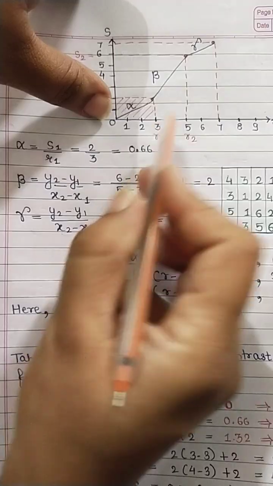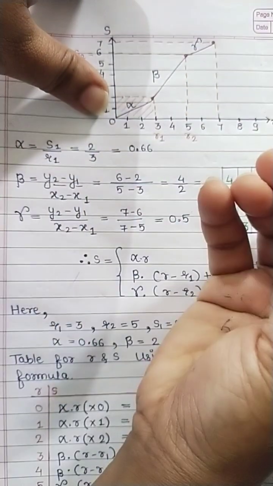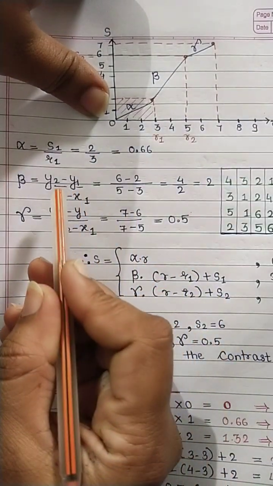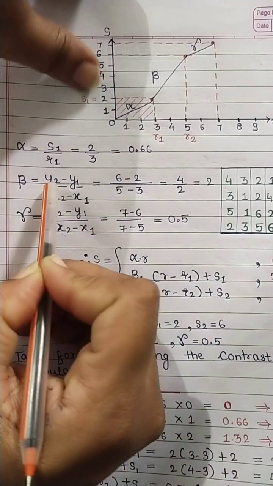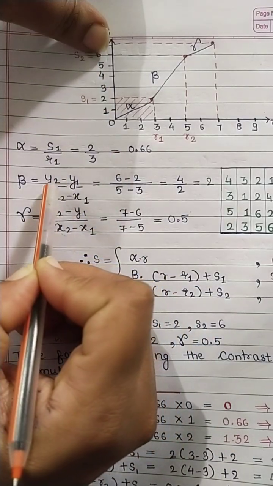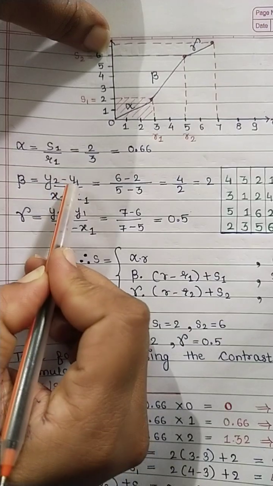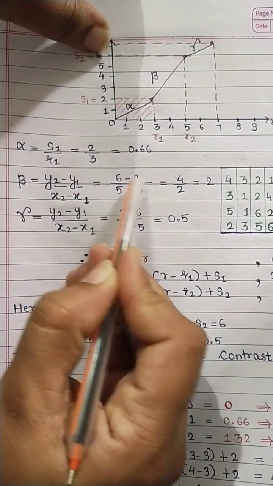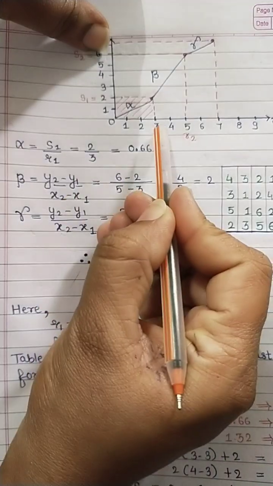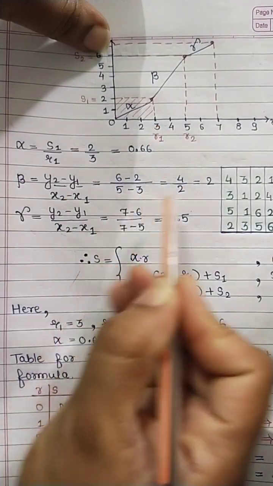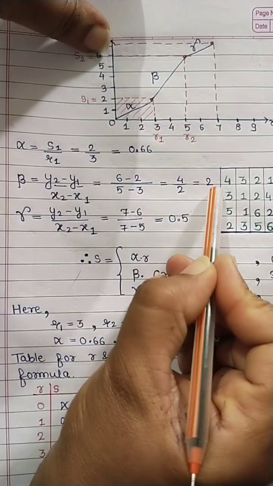Next, to calculate beta, we use the same formula, y2 minus y1 divided by x2 minus x1. What is the value of y2? The y2 value is 6 here and the y1 value is 2. So 6 minus 2. x2 is 5 and x1 is 3, so 5 minus 3. We will get 4 by 2, which is 2.